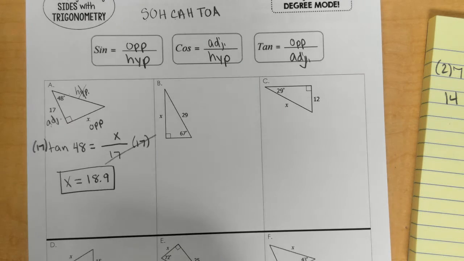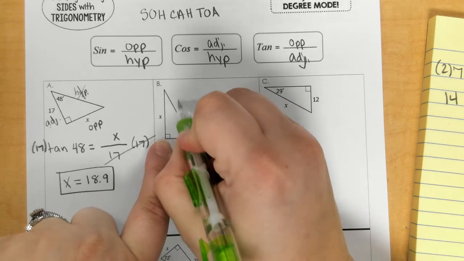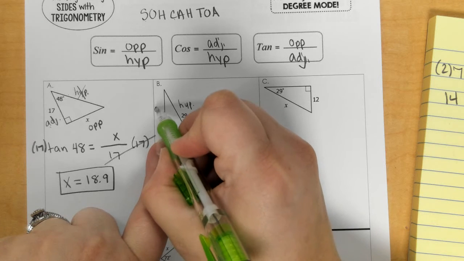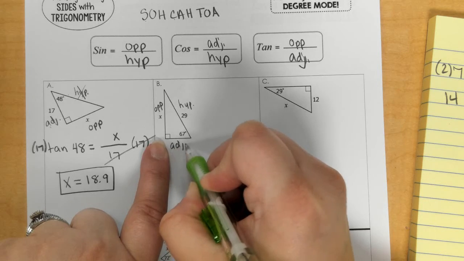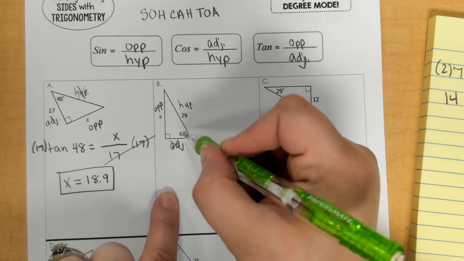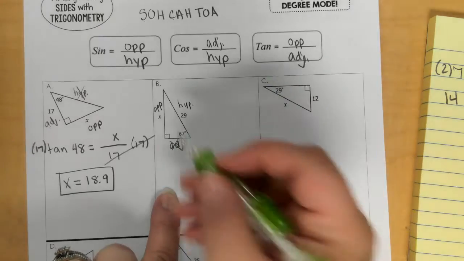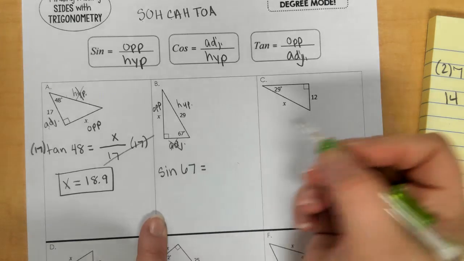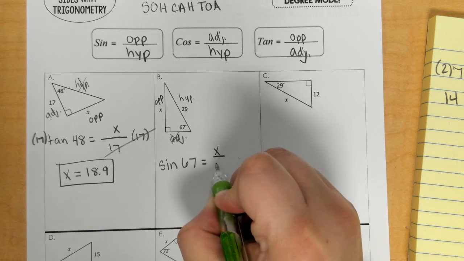All right, let's try again. So we got to label all of our sides of our triangle. So across from the right angle would be your hypotenuse. Across from 67 is the opposite, and next to 67 is the adjacent, which we don't need. So we're dealing with O and H. O and H would be sine. So I would say sine of 67 degrees equals opposite over hypotenuse.